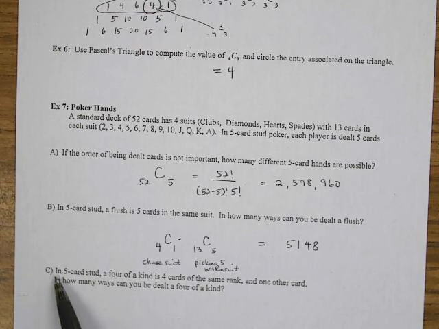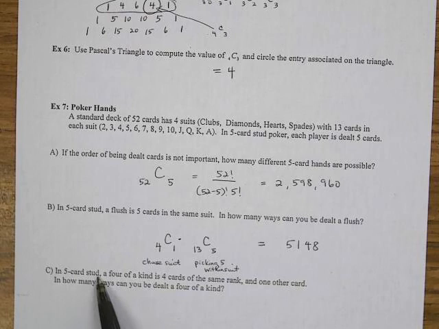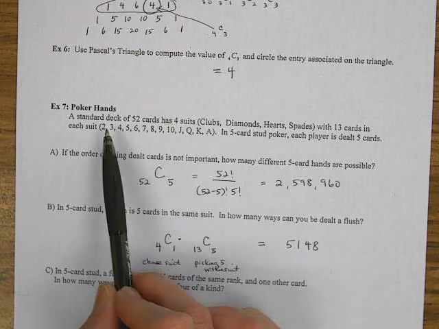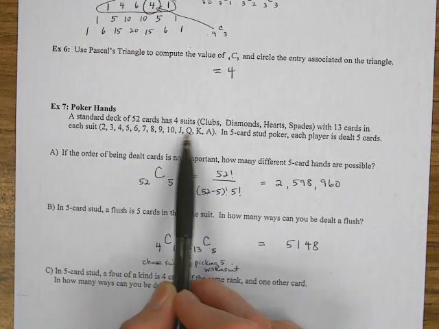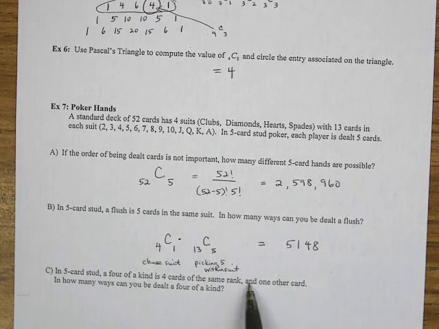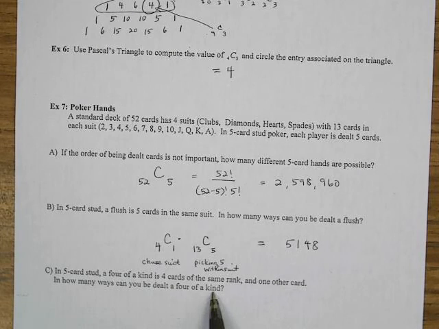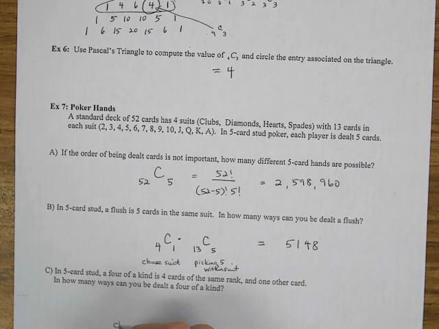Okay, example C here. In 5-card stud, a 4 of a kind is 4 cards of the same rank. These are the ranks, so that would mean I had 4 2s or 4 6s or 4 queens and one other card. In how many ways can you be dealt 4 of a kind? All right, so first choice would have to be choosing a rank.